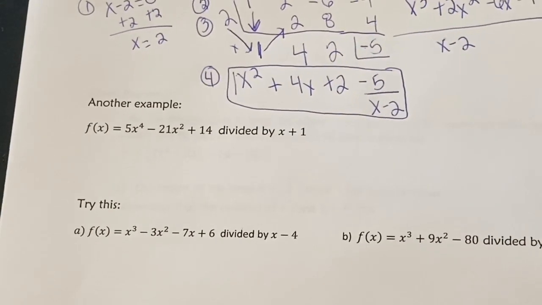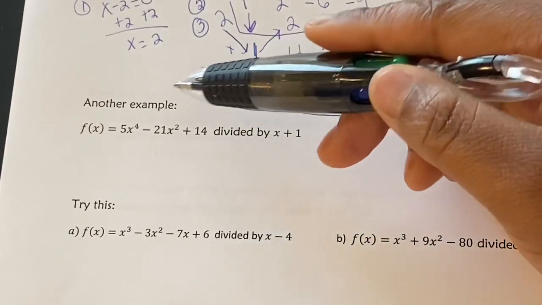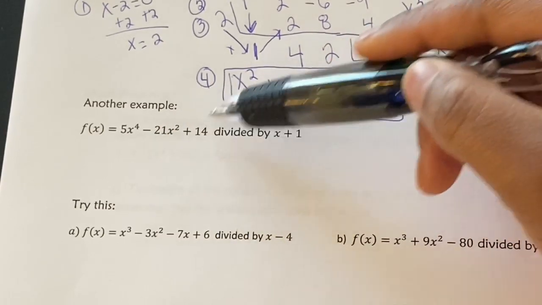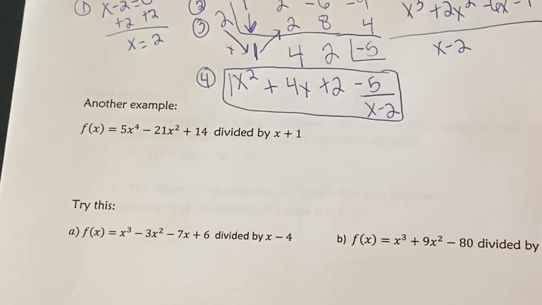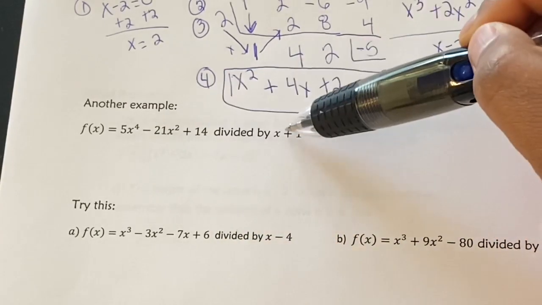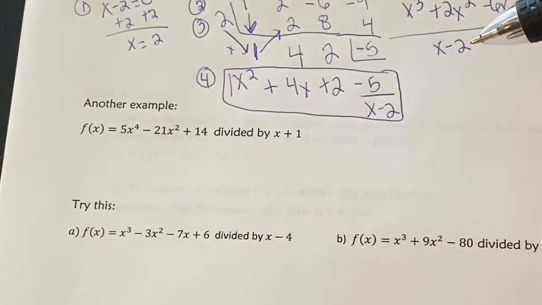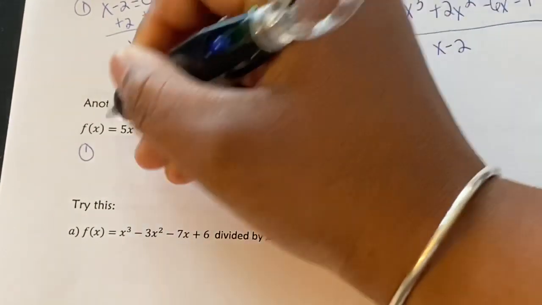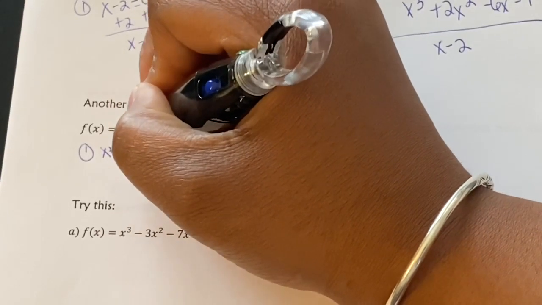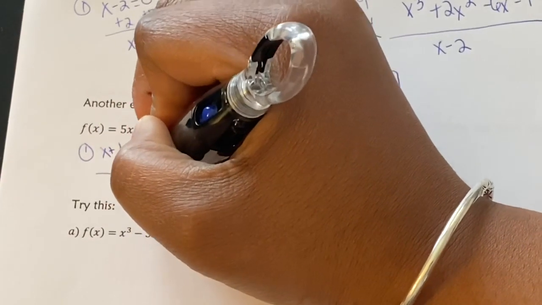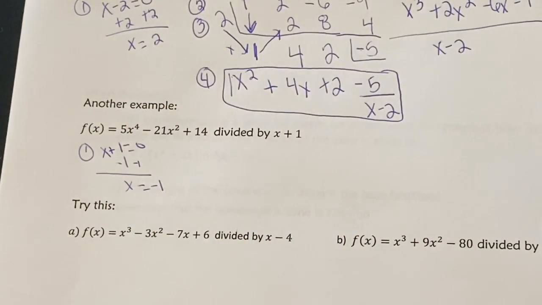Now another example. If I say f of x equals 5x to the 4th power minus 21x squared plus 14, divided by x plus 1. So I'm basically asking you, what is the answer when I divide this polynomial by this linear function? Same steps. Step 1, take your linear function, make it equal to 0, solve for x. In this case, x equals -1.